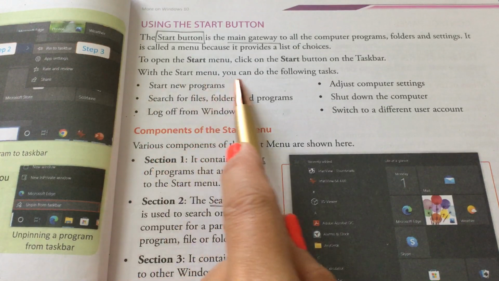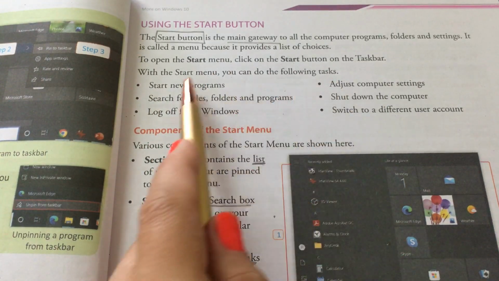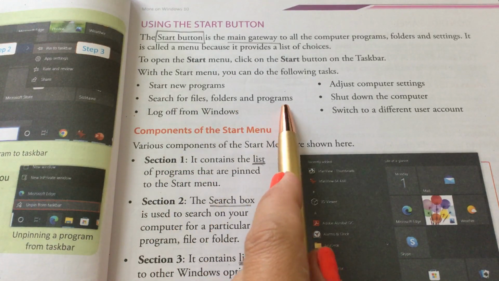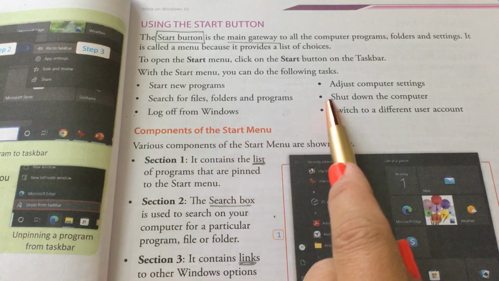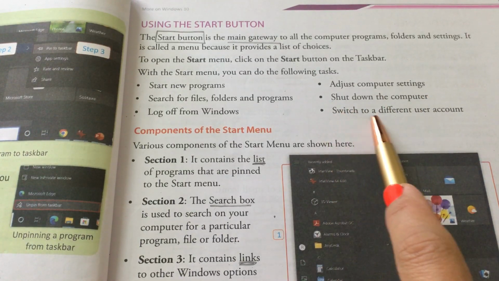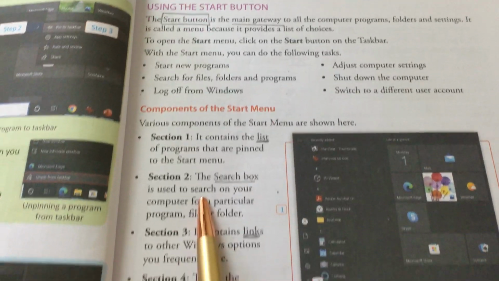With the Start menu, you can do the following tasks: start new programs, search for files, folders, and programs, log off from Windows, adjust computer settings, shut down the computer, and switch to a different user account.